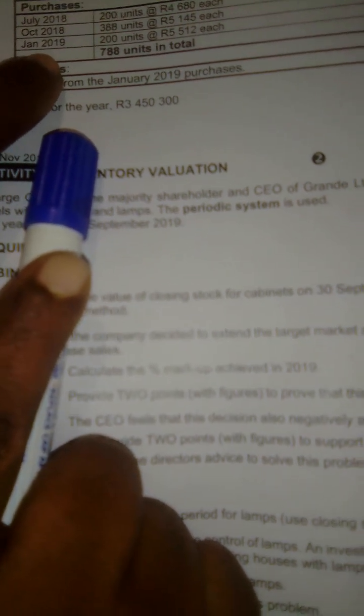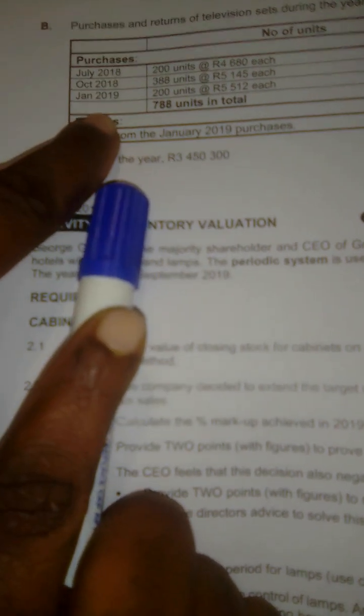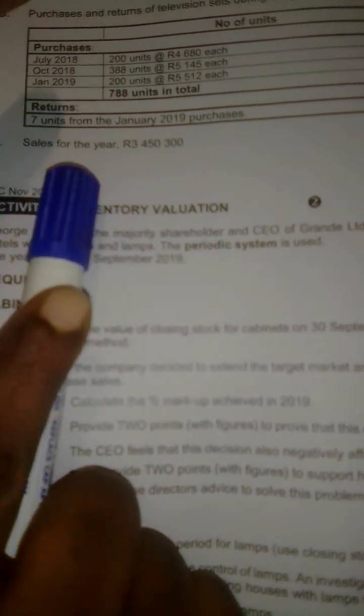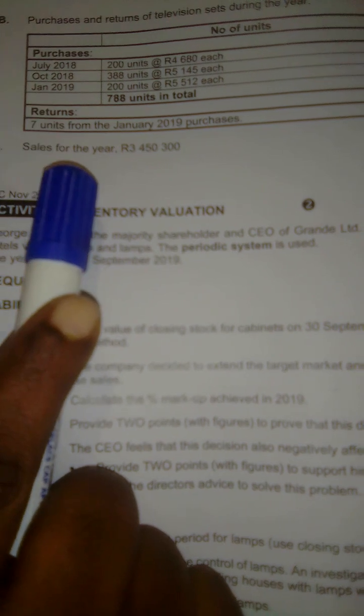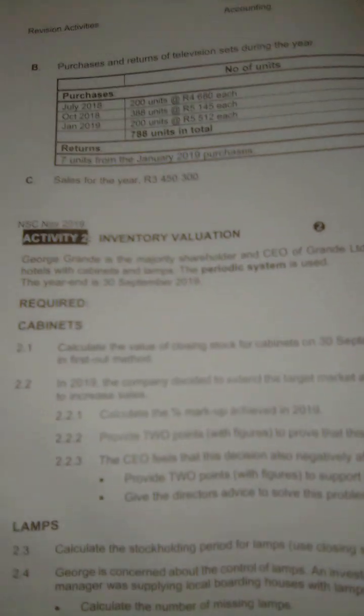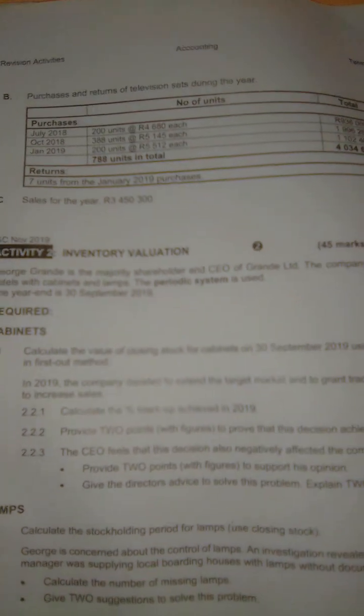This is where we are going to get most of the stock that remained unsold, because this stock was purchased last. Okay, fine. So we are going to look at the number of items that were on hand, 220 units on hand.